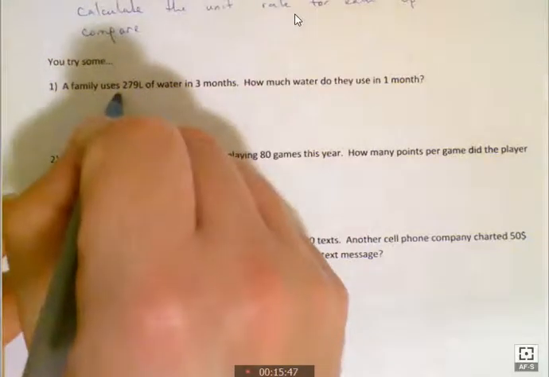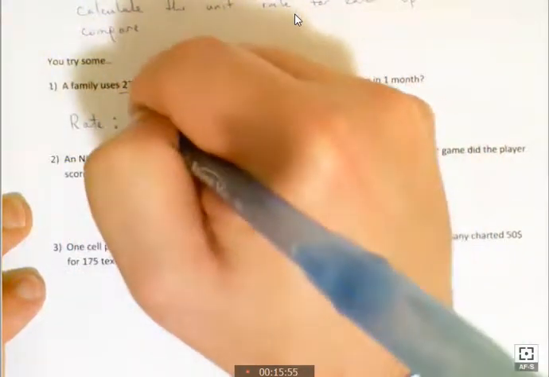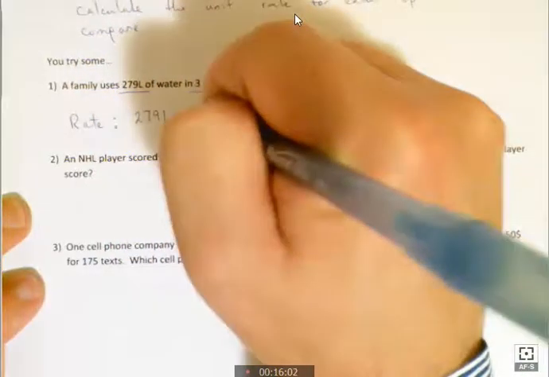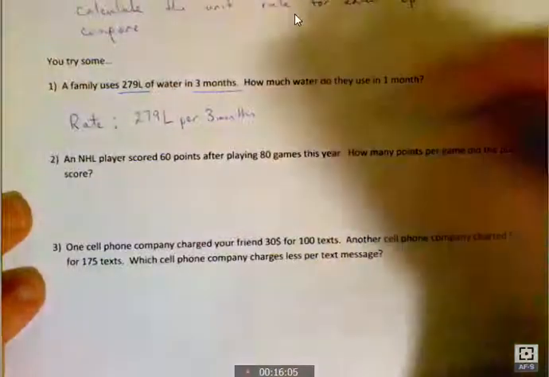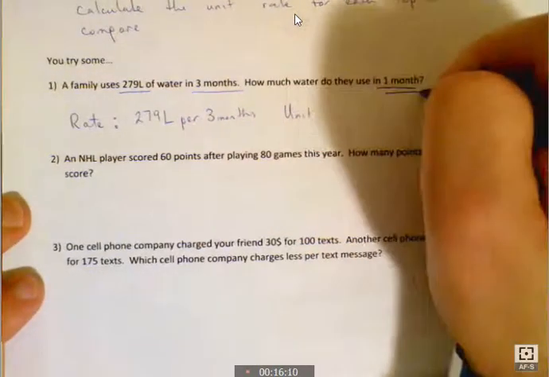A family uses 279 liters of water in 3 months. Well, what is that as a rate? That's 279 liters per 3 months, basically what the question said. How much did they use in 1 month? That's the unit rate.